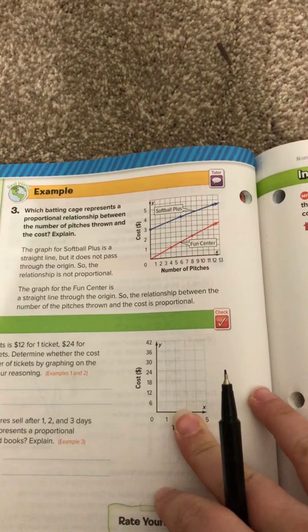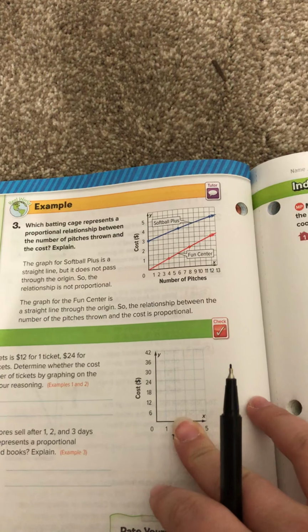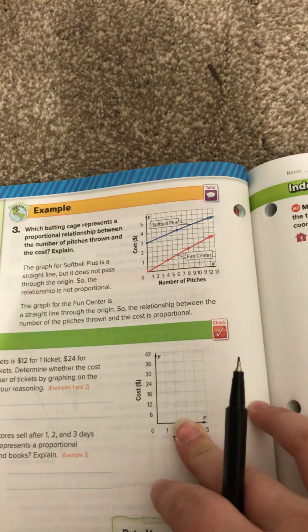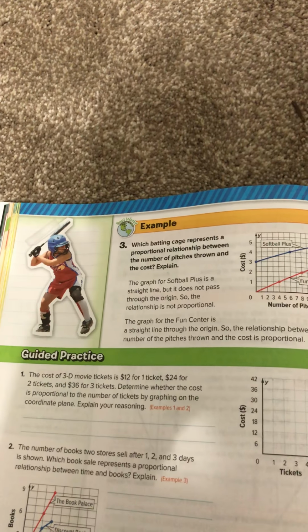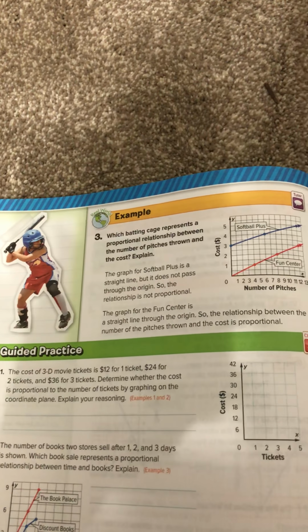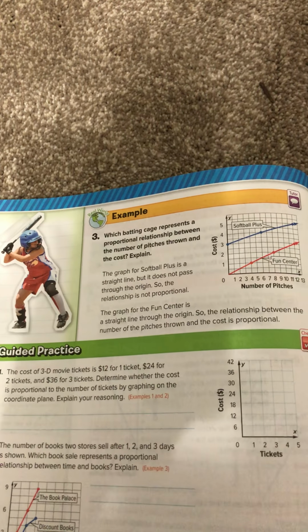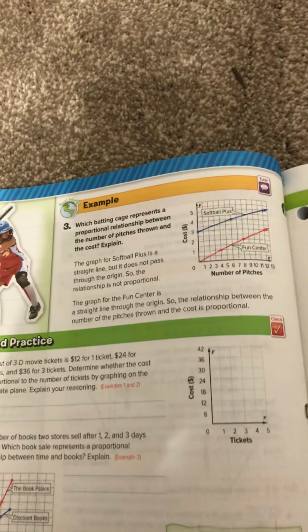Okay, in example 3, we're looking at which represents a proportional relationship. We have Softball Plus and the Fun Center because you're trying to compare prices. What it wants to know in this instance, it doesn't want to know which one's the better price. It wants to know which one is proportional.